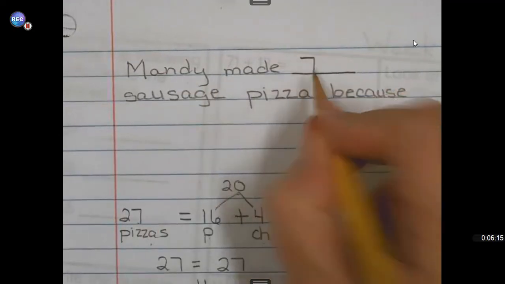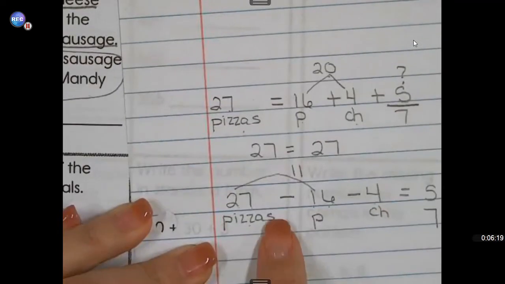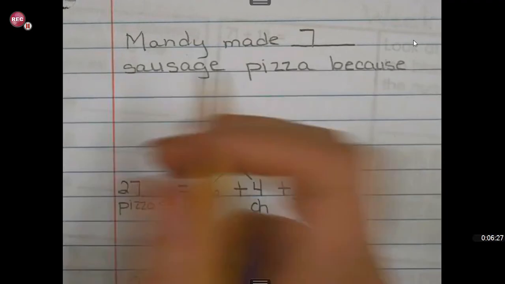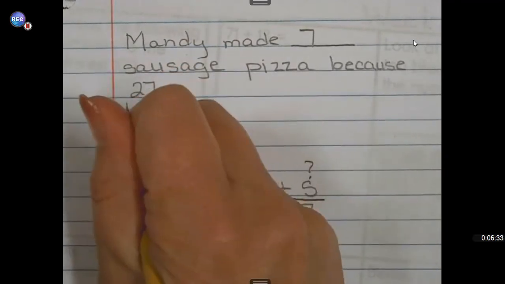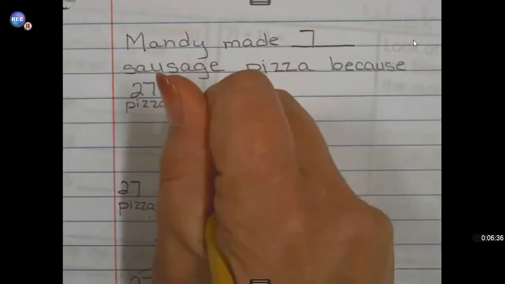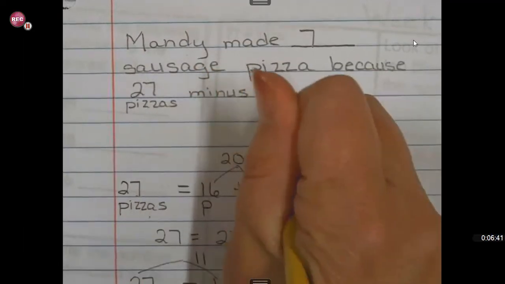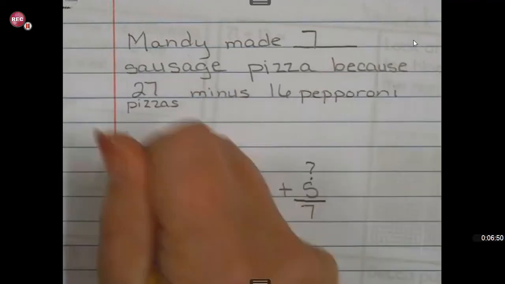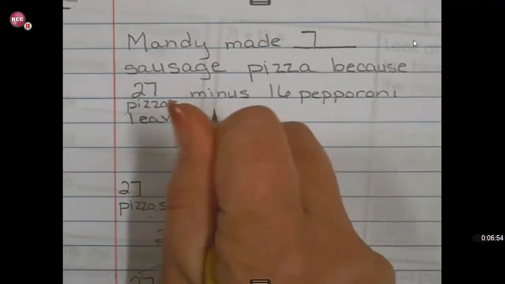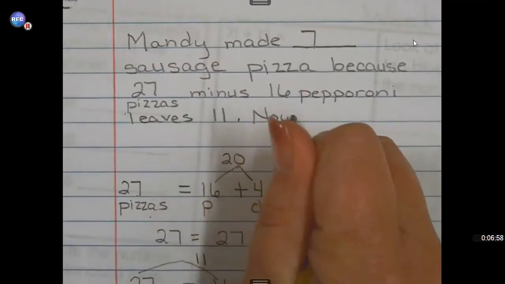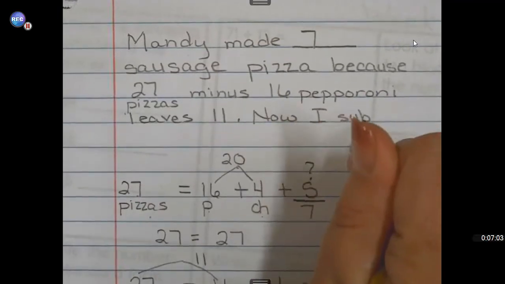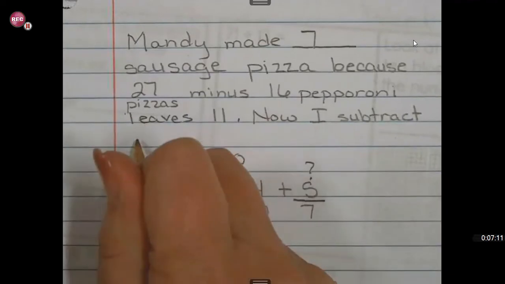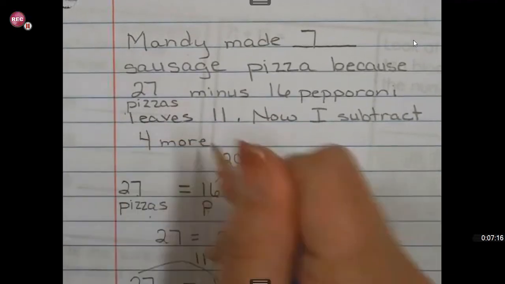Mandy made 7 sausage pizzas because, and I'm going to use my second strategy to explain my work here. 27 total pizzas minus 16 pepperoni leaves 11. Now I subtract 4 more from 11 to get 7.